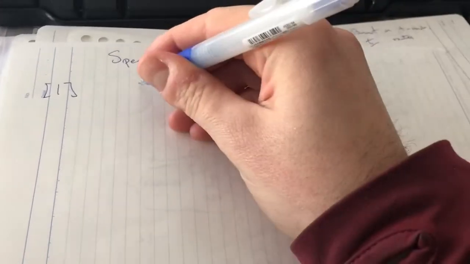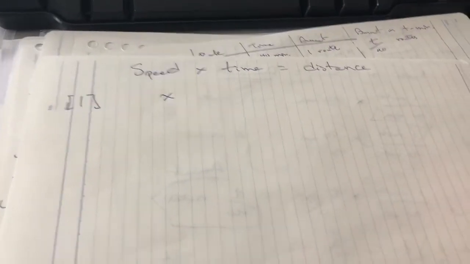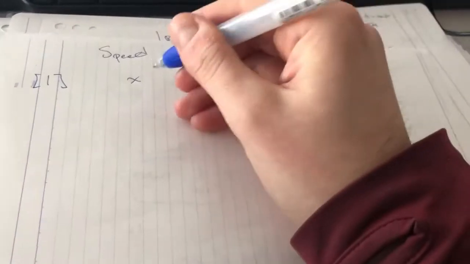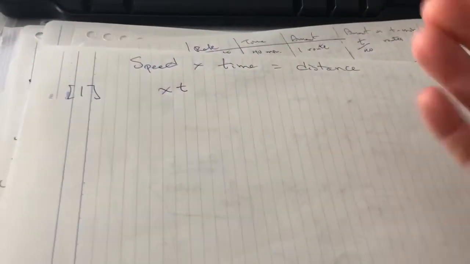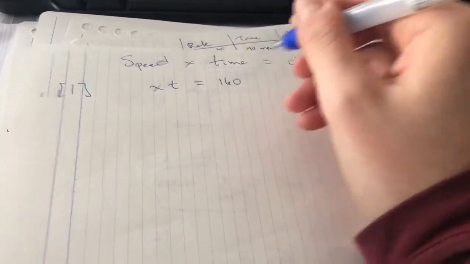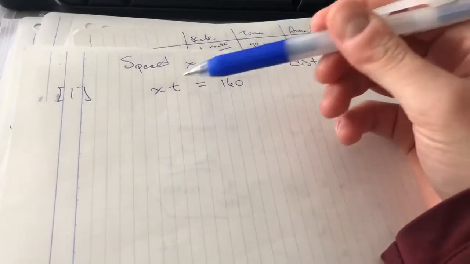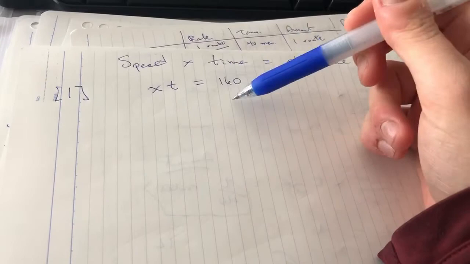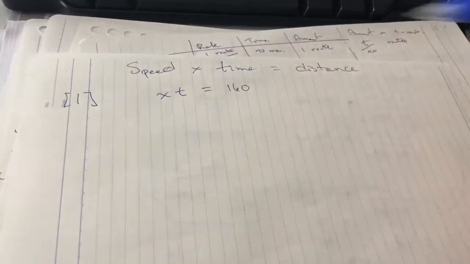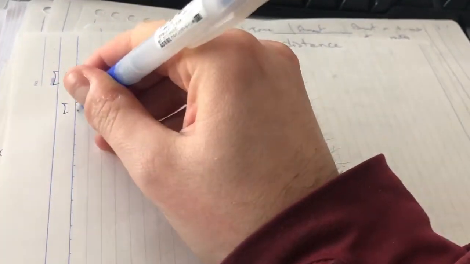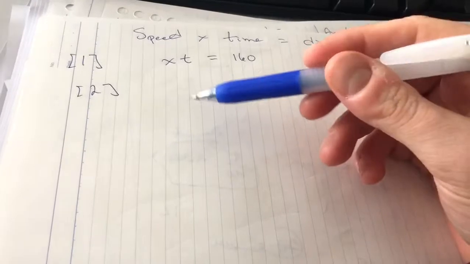So why don't we let x denote the speed of the train? We could use s, but we could use x or y or whatever. So x times some amount of time, we don't know, is equal to a distance that is given, 160 kilometers. The problem with this equation alone is that we've got two variables in one equation. We can't possibly determine one value or solve for the other. So we're going to have to set up a second equation. How do we do that?